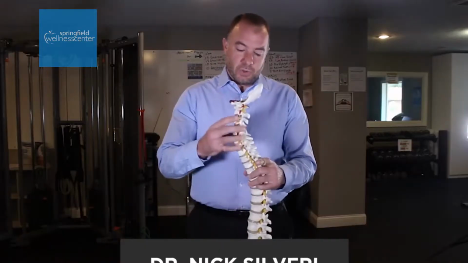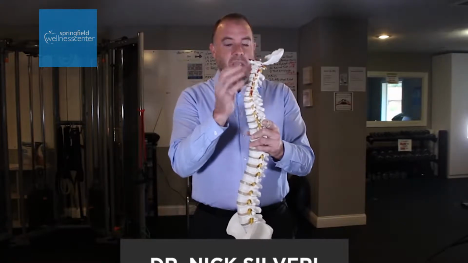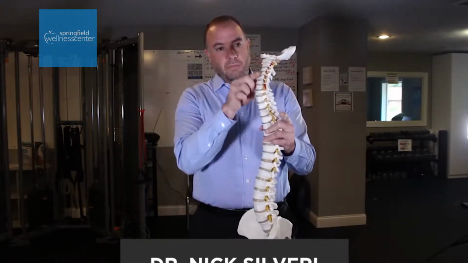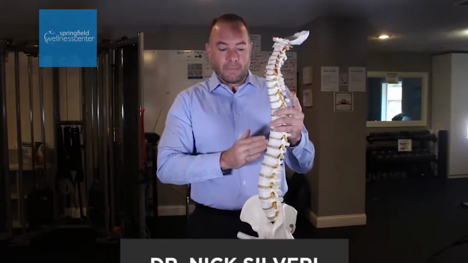So the curve in the cervical spine is supposed to basically be a backwards C shape. So it's supposed to curve this way, all right? The thoracic spine, which is your mid-back, curves the opposite way, and then your lumbar spine curves the same way that your cervical spine does.